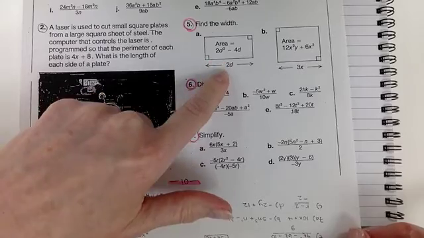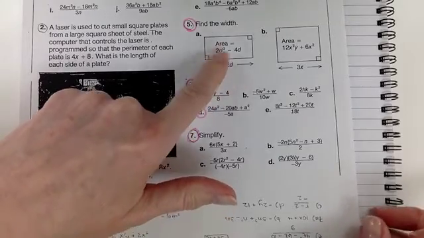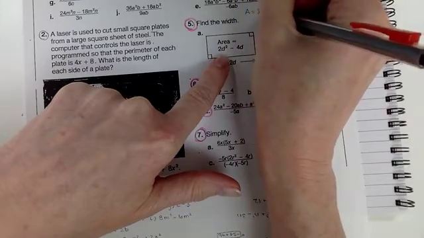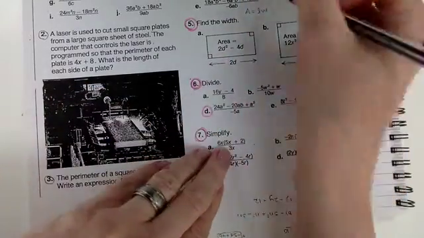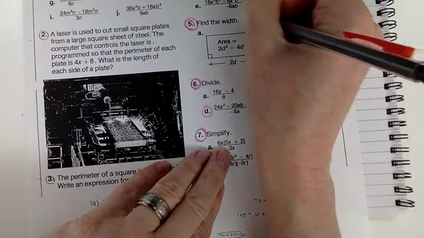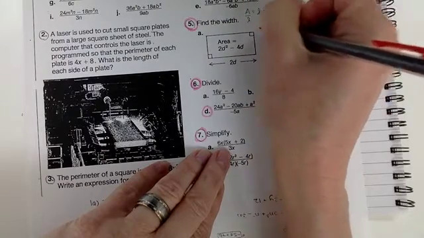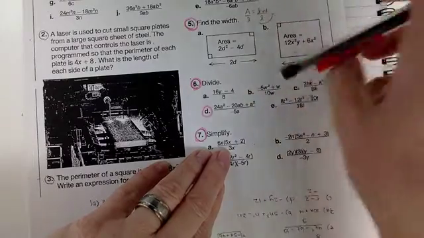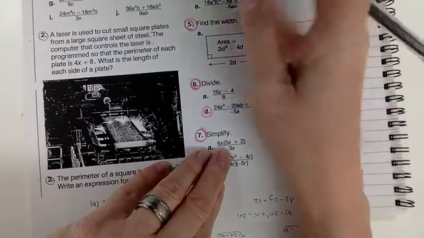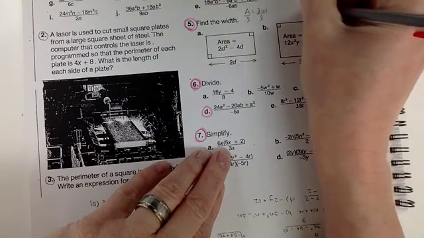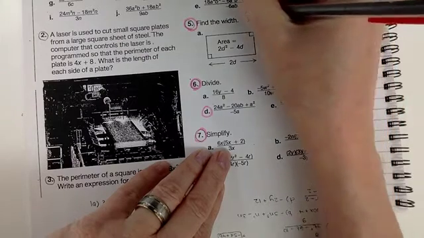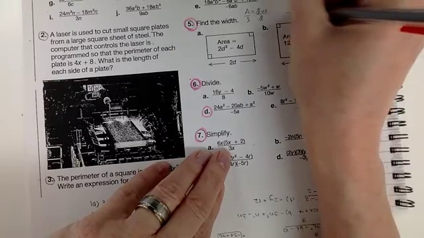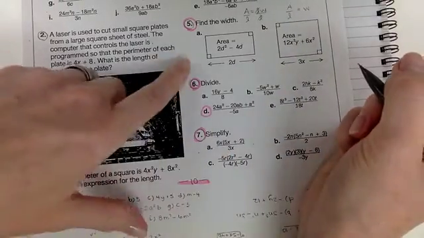Find the width. So area here, they've given us. Area, remember, we know is length times width. They want the width. If I divided by length, then my equation would be, I'll just write it here. W is going to equal this, because those will cancel. Area over length. So that's what I'm going to do.